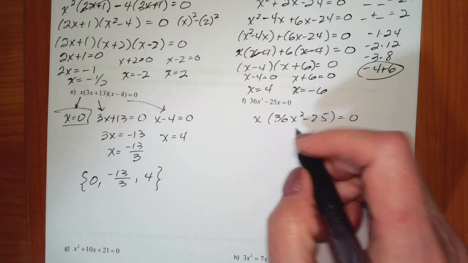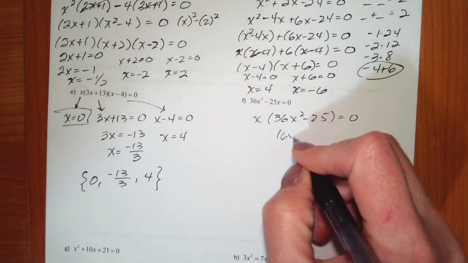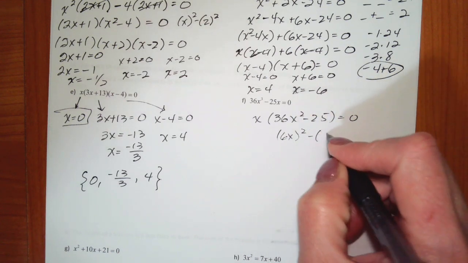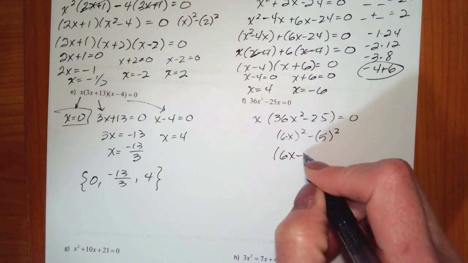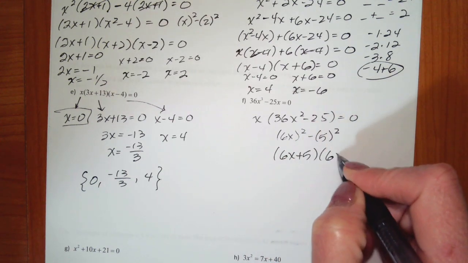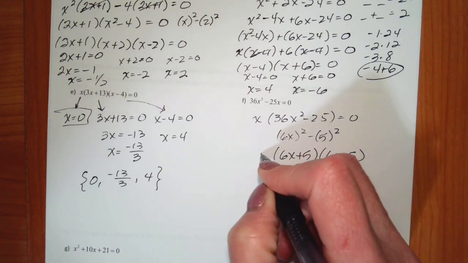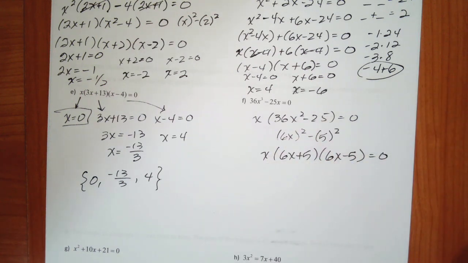Well, I notice this is a difference of squares. This is 6x to the second minus 5 to the second. So this factors into 6x plus 5 times 6x minus 5. And I also have an x in there, and that equals 0.